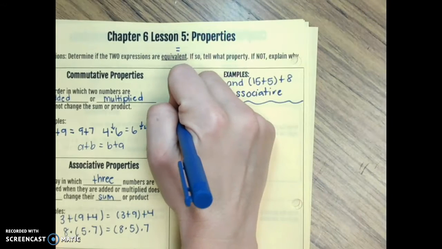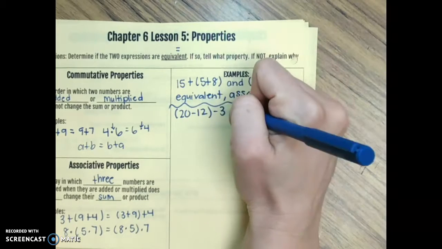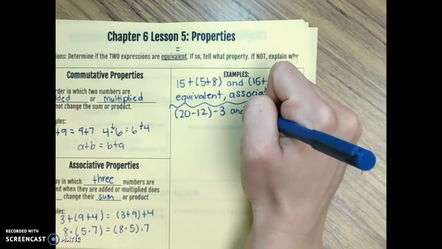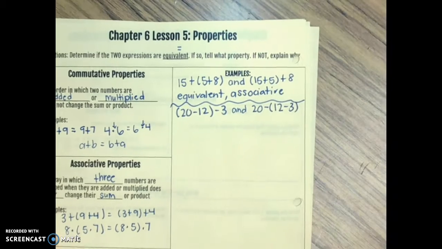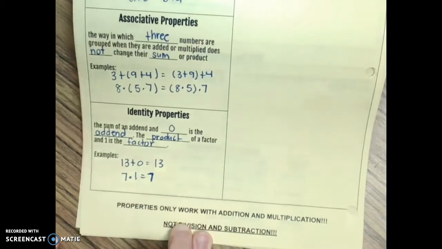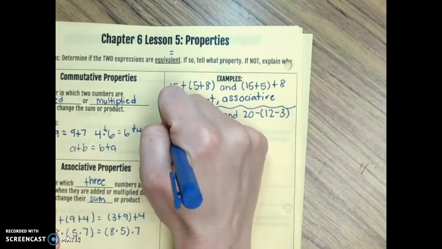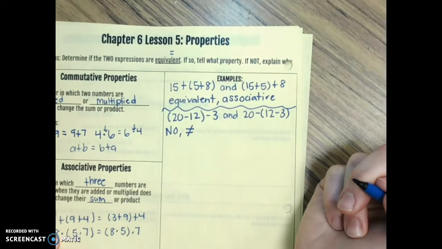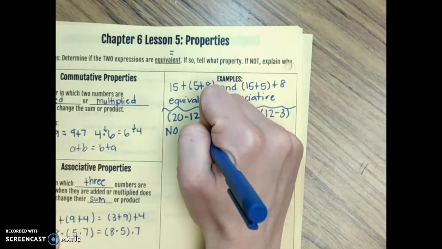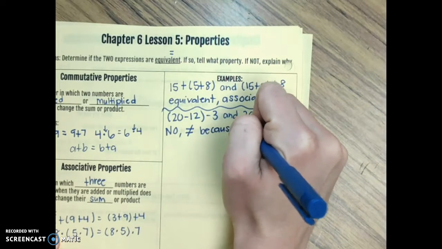Here's our next one. 20 minus 12 in parentheses minus 3, and 20 minus, in parentheses, 12 minus 3. Now remember at the bottom of the paper it says it does not work with division and subtraction. This is subtraction, so no. Not equivalent. And equal signs with a slash means not equivalent because of subtraction.